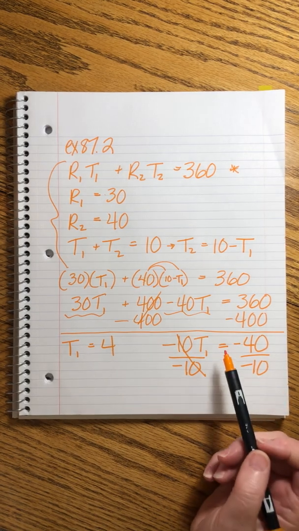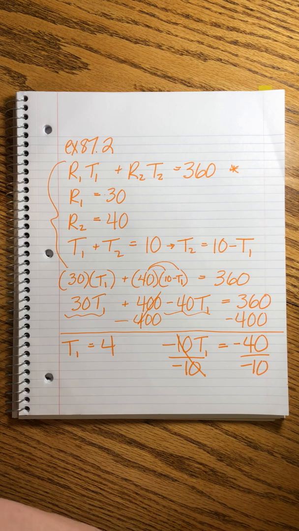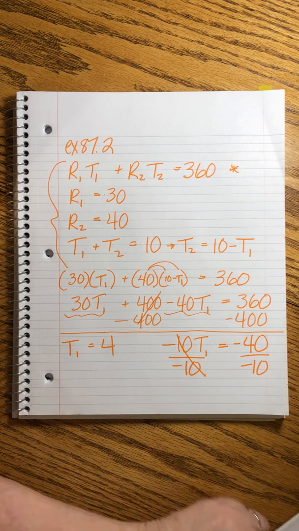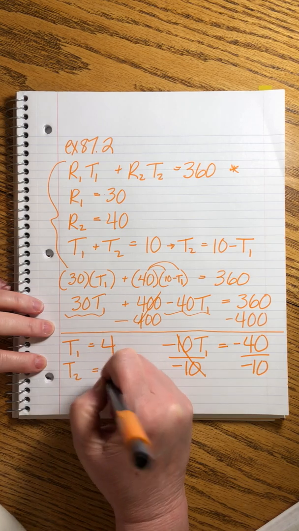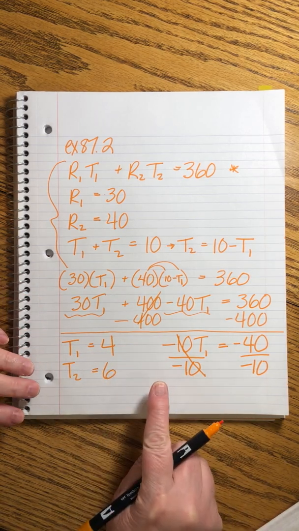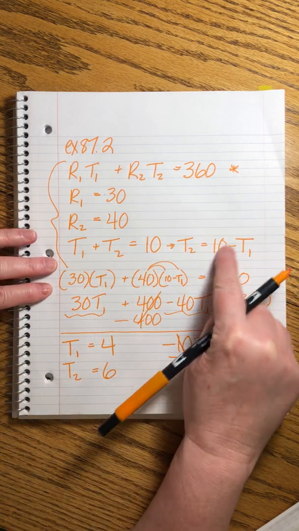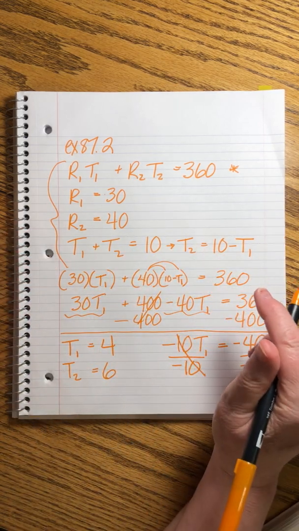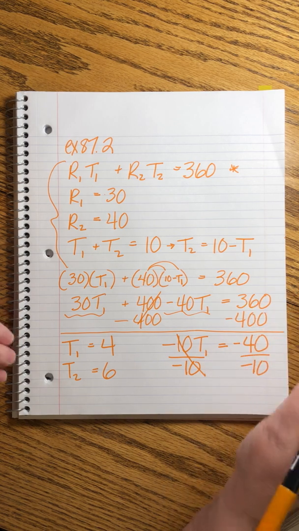And then we know that they have to add up to 10. So we know that T2 has to equal 6. Now, last time when we did the problem, I actually showed the work, right? I wrote this out and substituted it in. That's kind of pushing our need for detail. It's pretty obvious that we can do that in our head.